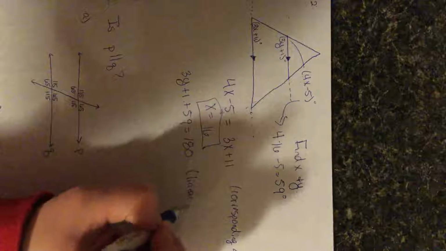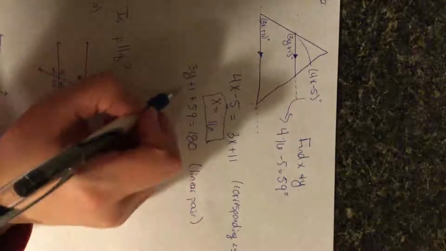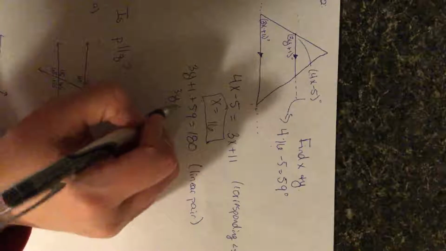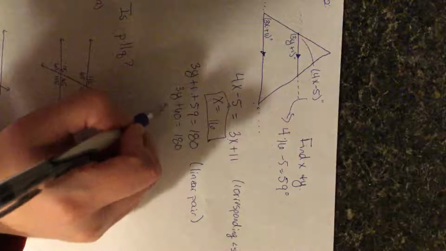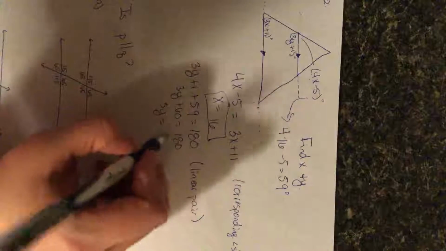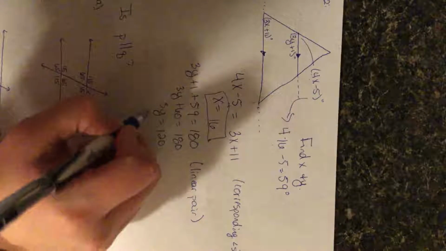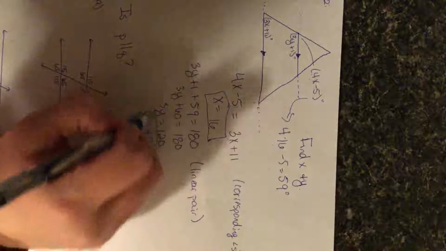They form a line. So if you solve this, you'd have 3y, 1 plus 59 is 60, equals 180. So we have 3y, 180 minus 60 is 120, so y is 40.